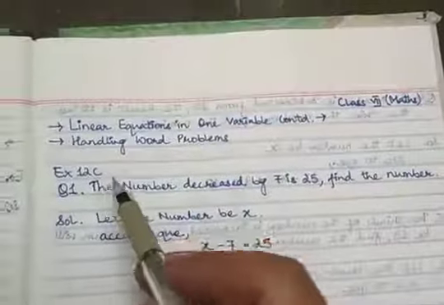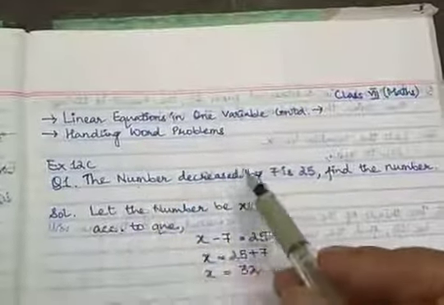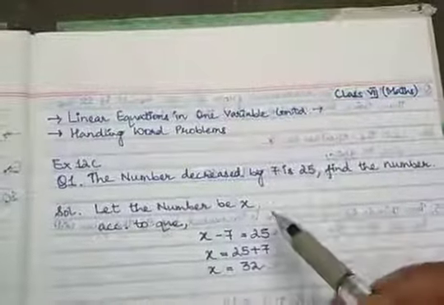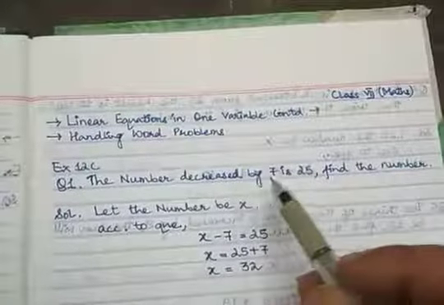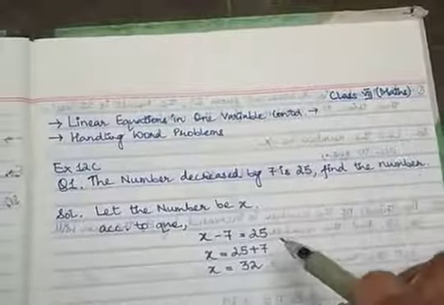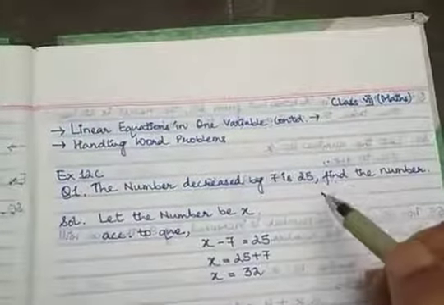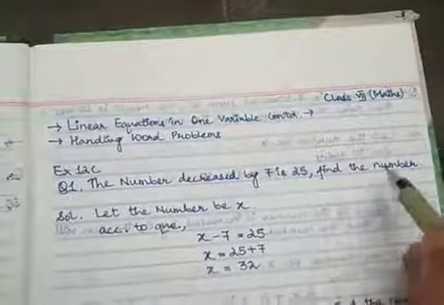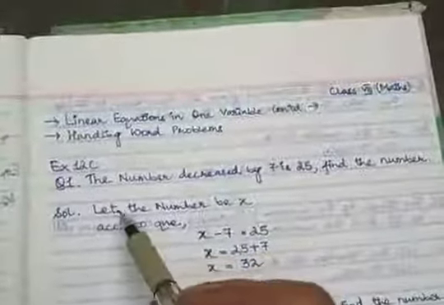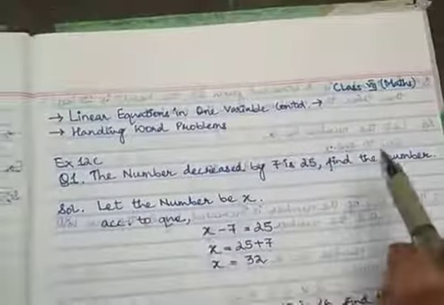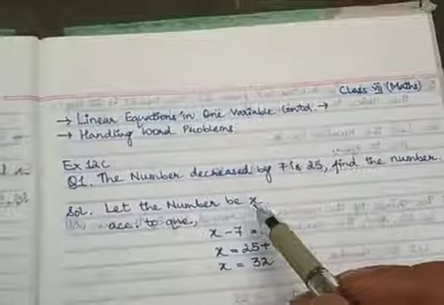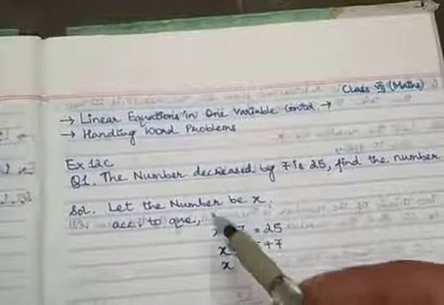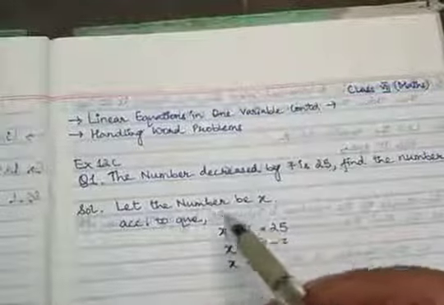Exercise 12c, question number 1: the number decreased by 7 is 25. Find the number. We don't know the number, and what we know is that a number is decreased by 7 and what we got is 25. So we need to find the number. See, that is what I have written. Let the number be x. We don't know the number, so that is what we have assumed. That is why it became a variable.